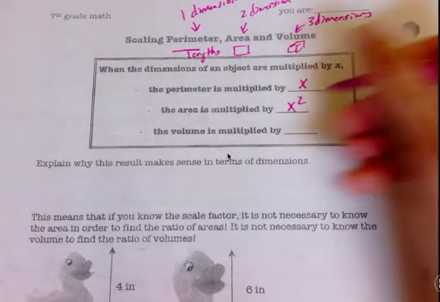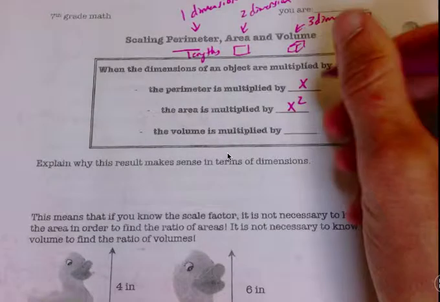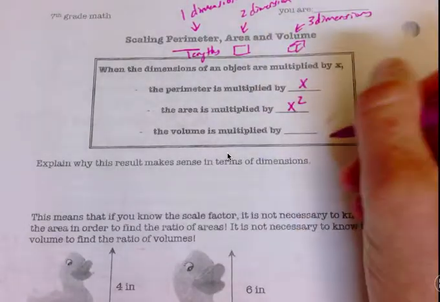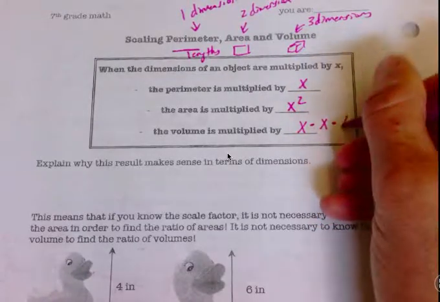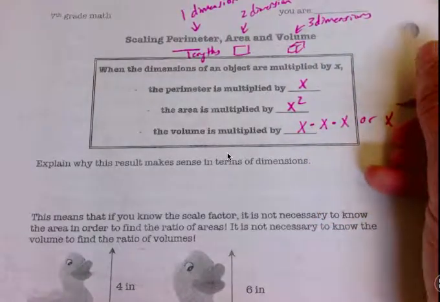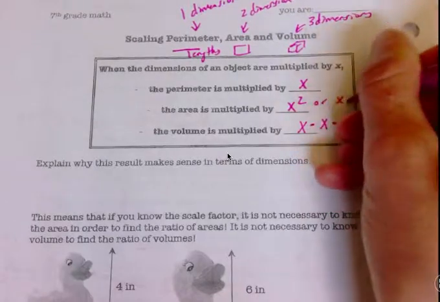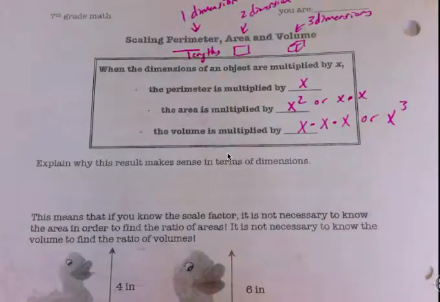So in other words, that's x times x, or x squared. And the volume is multiplied by x times x times x, or x cubed. We're remembering that each dimension is multiplied by that scale factor.